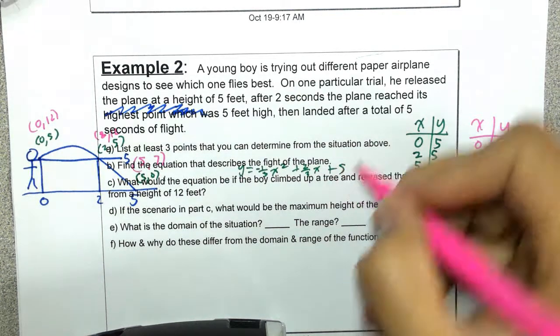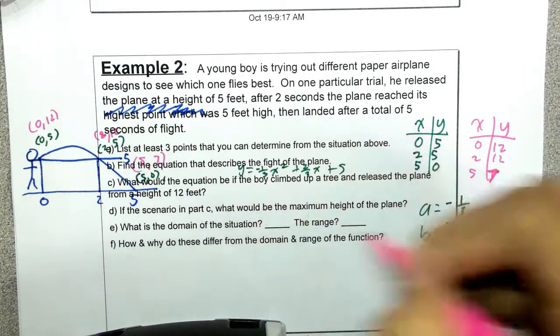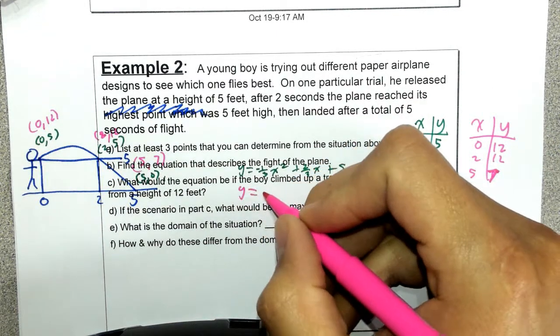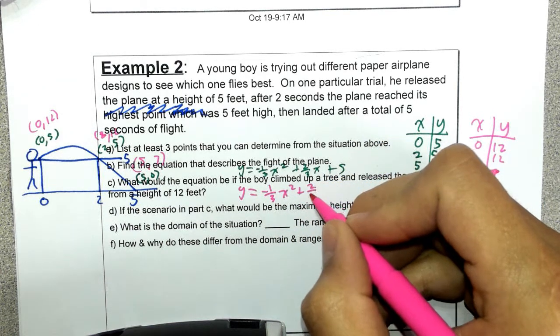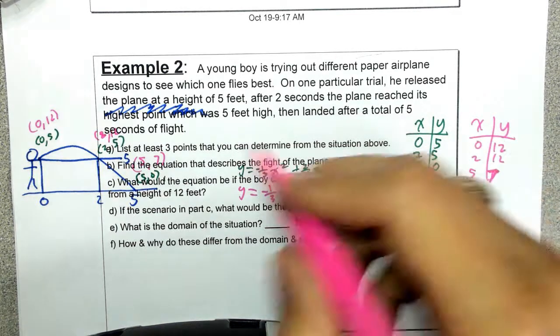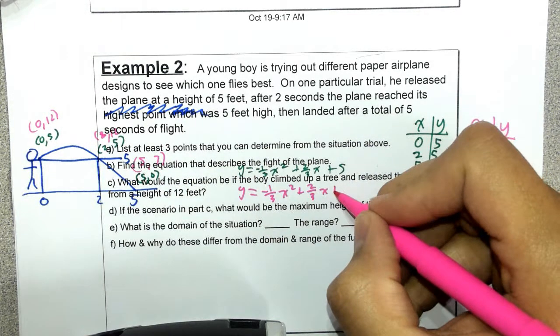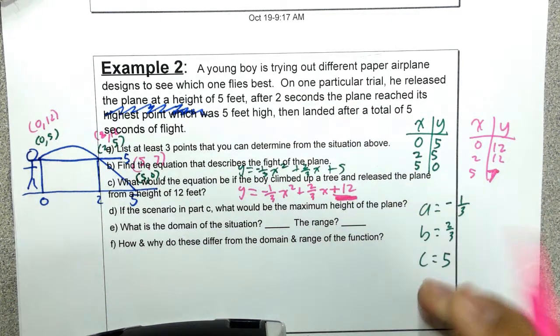Or we can just remember, this is my y-intercept. All I have to do is change that part. Negative 1/3 x squared plus 2/3 x. And that's where I start. So instead of starting at 5 feet above the ground, I'm just going to change that to plus 12. And that's the only change I need to make.